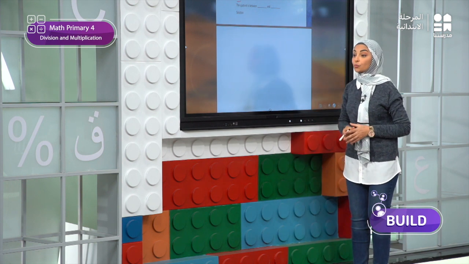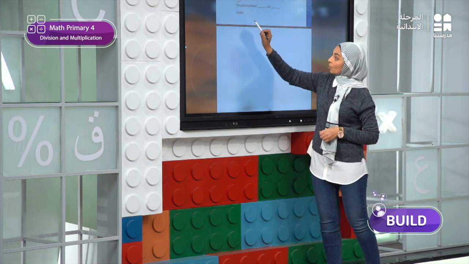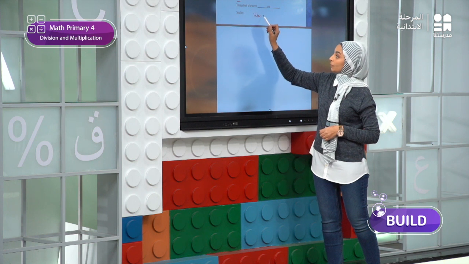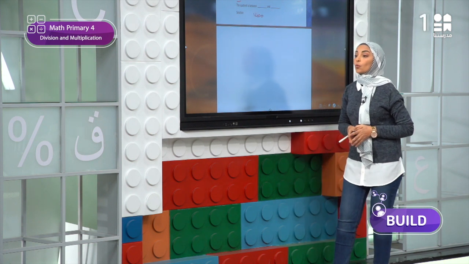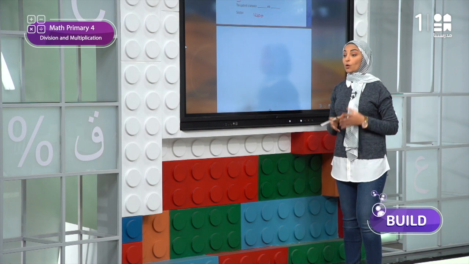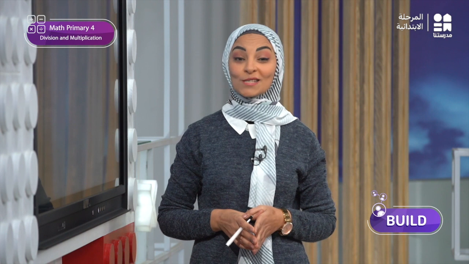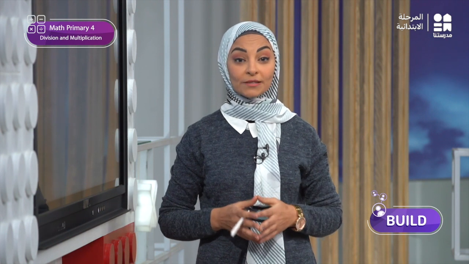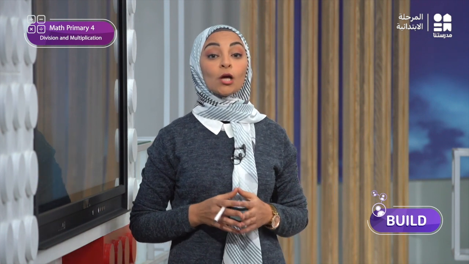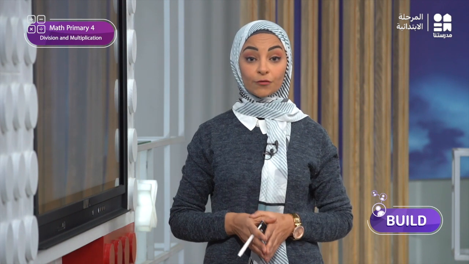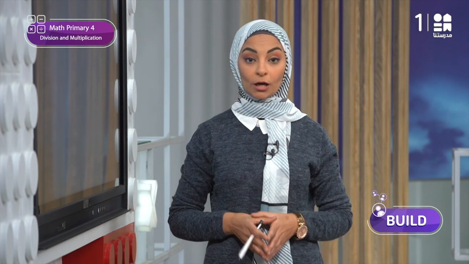Yes, the nearest benchmark to this number is 1400, right? So, we will ask ourselves, what is the number that when multiplied by 7, we will get a number close to 1400? يعني 7 times what gives me 1400? Yes, we will use the zero patterns. We know that 2 times 7 equals 14, right? Then 20 times 7 equals 140.